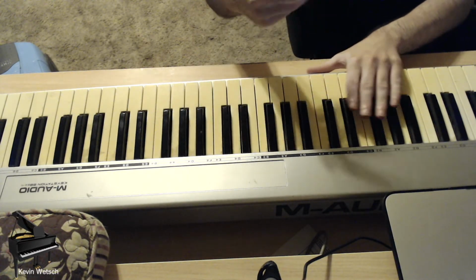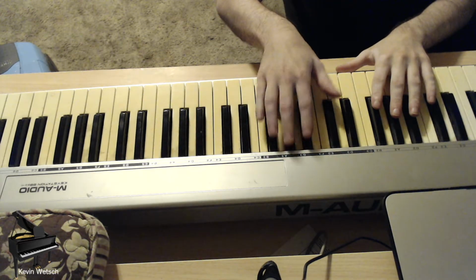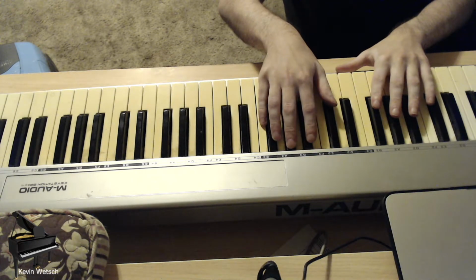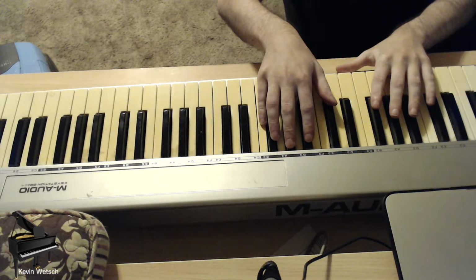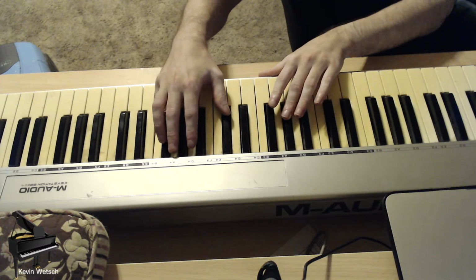So after a couple tries of playing just the first 2 bars, I went, okay, screw this. We're gonna go ahead and just play with 2 hands and make this a hell of a lot easier. So I ended up going like this.